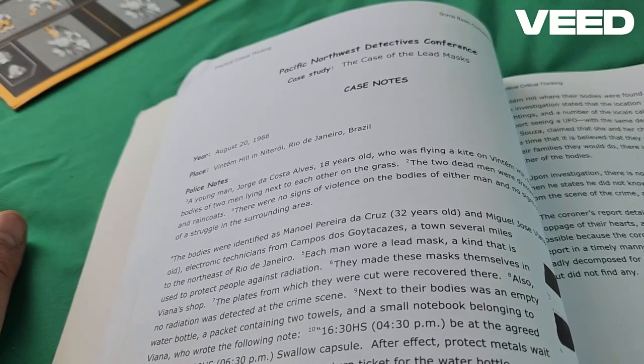Finally, there is the case of the lead masks. This one was the most challenging of the group of exercises, but I am confident in the solution that I arrived at. When all present evidence is considered, I believe that Manuel Pereira da Cruz and Jose Miguel Viana died from an electromagnetic experiment gone awry. Here is how I arrived at that conclusion.